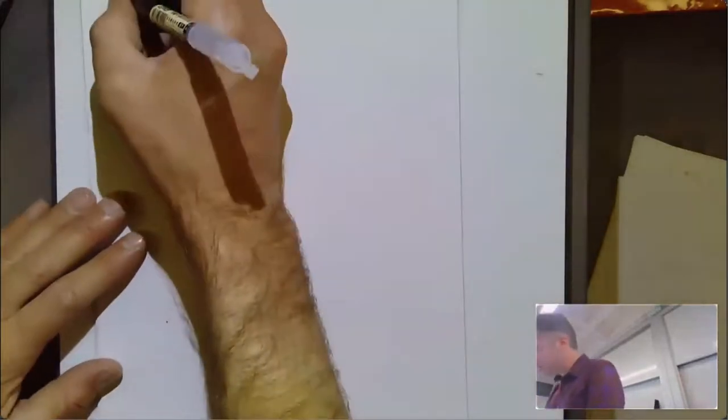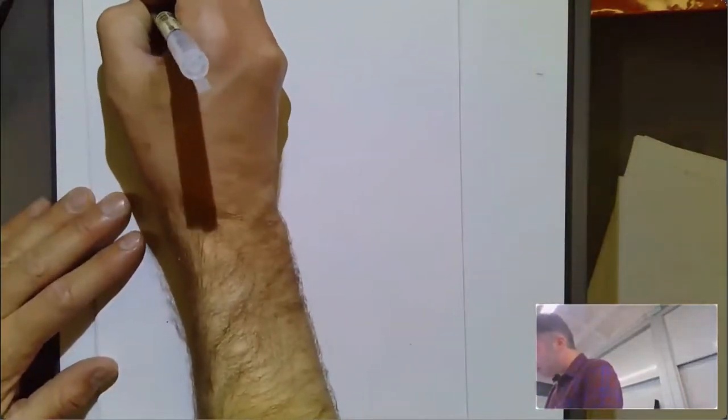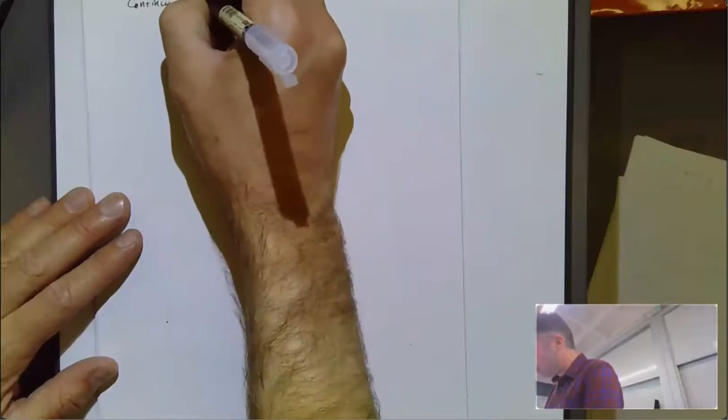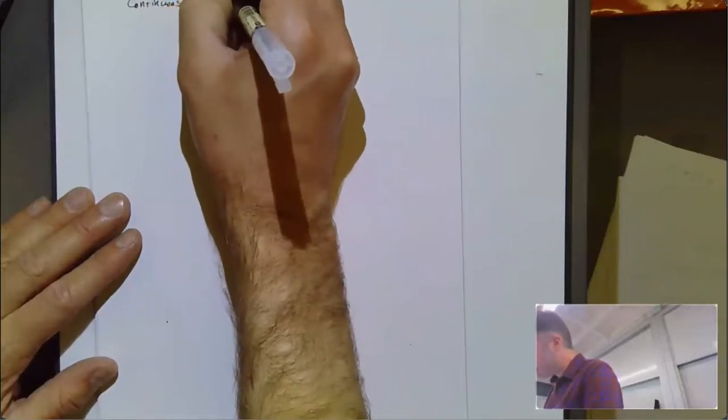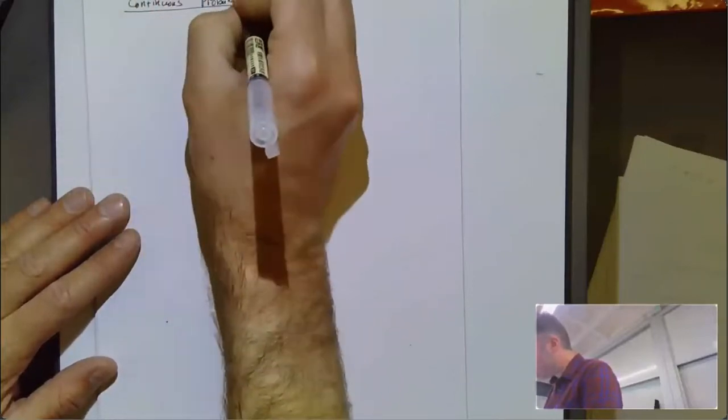Okay, let's move on to continuous probability. So let's look at some examples.